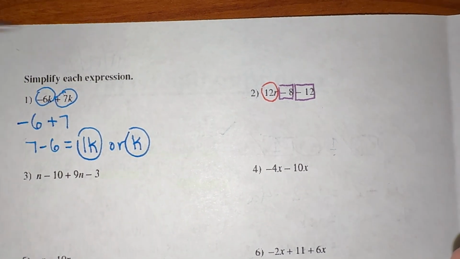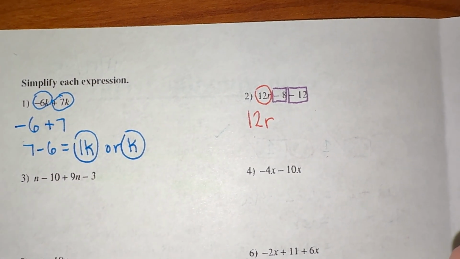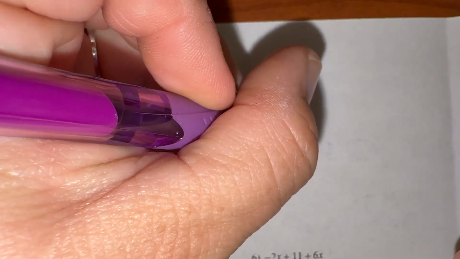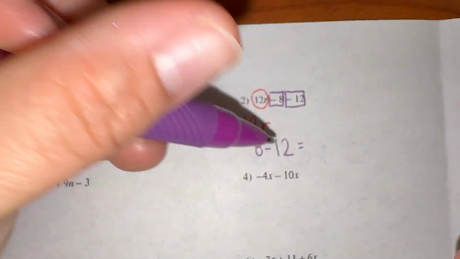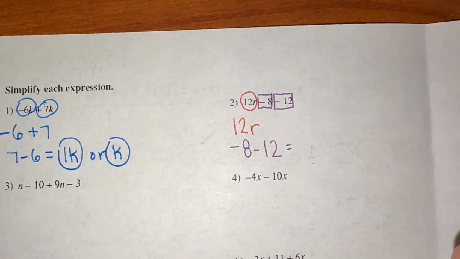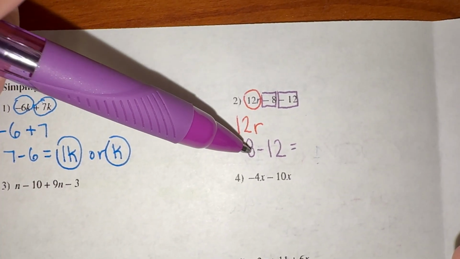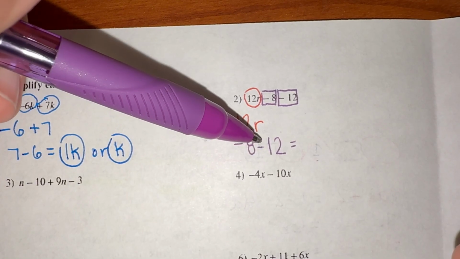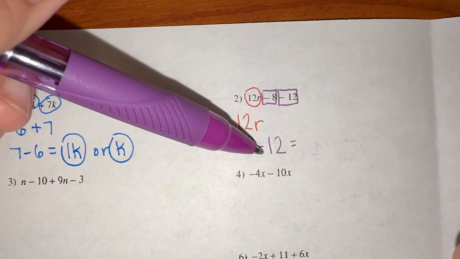All right, so I'm going to go ahead and rewrite 12r. That's by itself. And I'm going to rewrite negative 8 minus 12. A negative minus a number is the same as adding a negative plus a negative. So we're going to add 8 plus 12. 12, 13, 14, 15, 16, 17, 18, 19, 20.